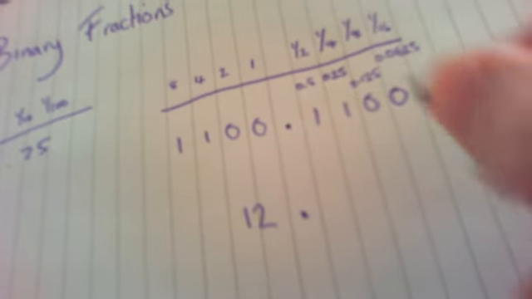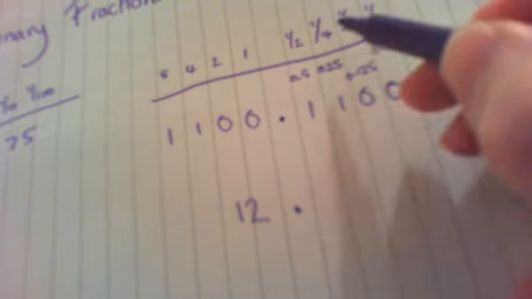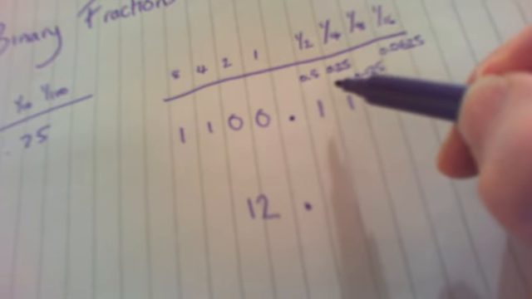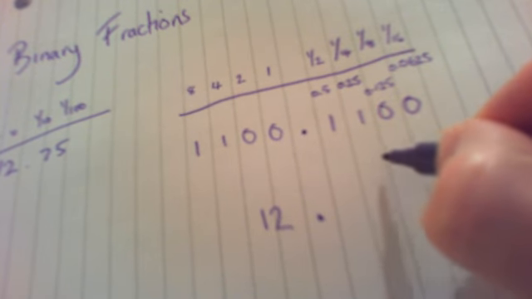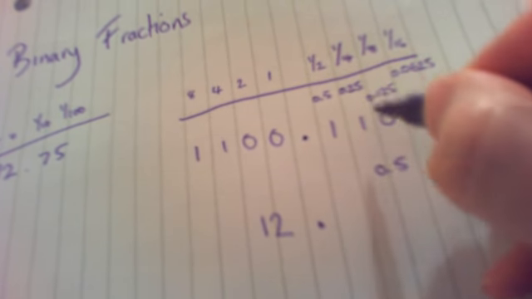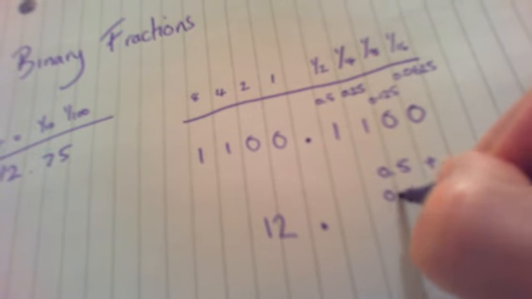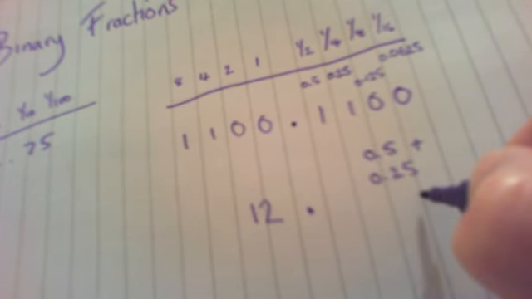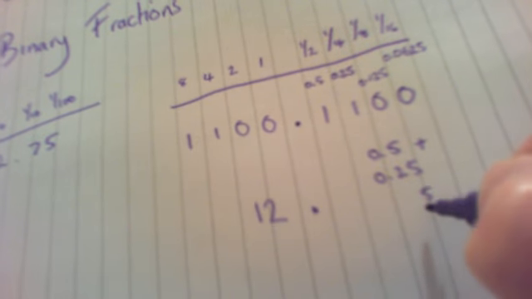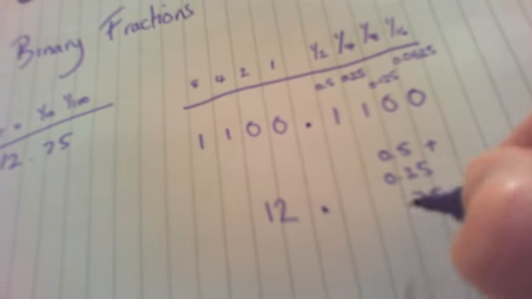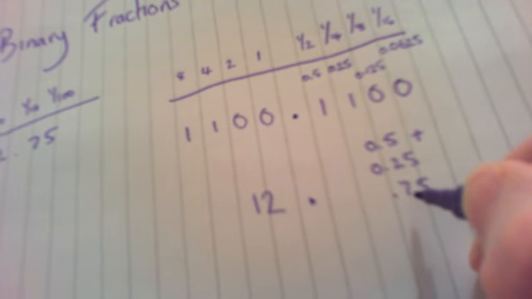You can see that there, a little bit out of focus. And in exactly the same way we add these up. So we've got one lot of 0.5 and one lot of 0.25, so we add those two together. So I bring my hundredths down, I bring my tenths down, and I have 0.75.